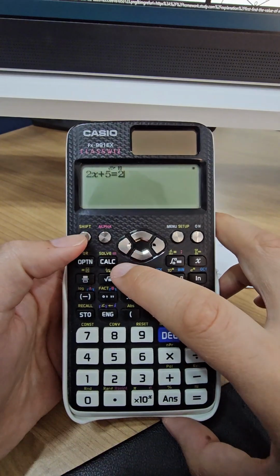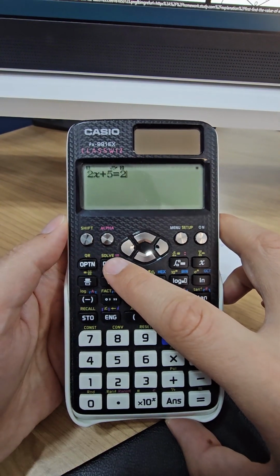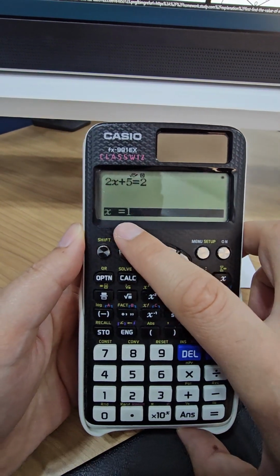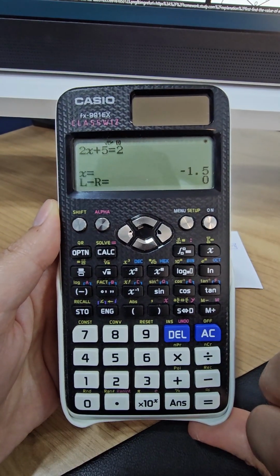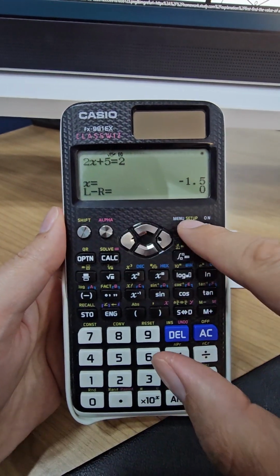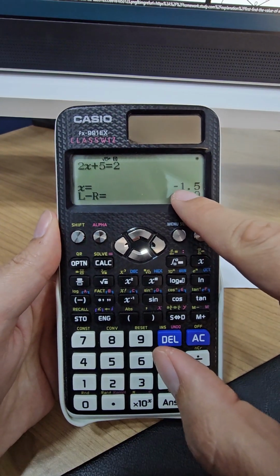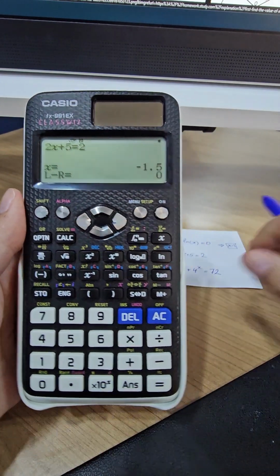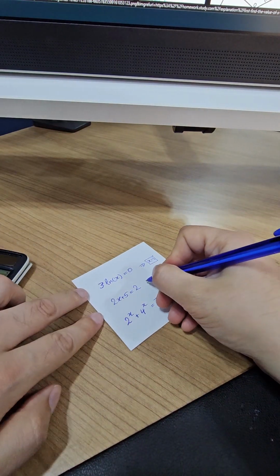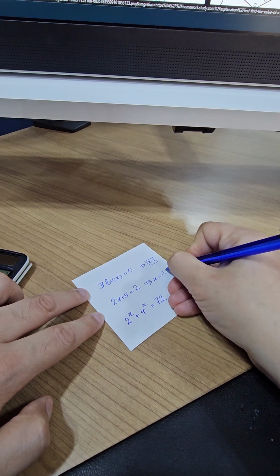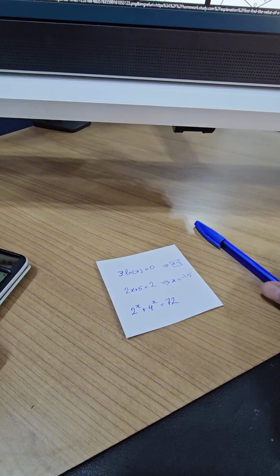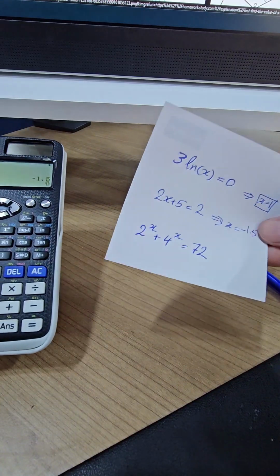Now I'm going to use shift and solve. Again, this is the initial value, so I'm going to press 0, enter. Now left minus right is 0, so this is the correct answer, which is x equals minus 1.5. This is the second answer.